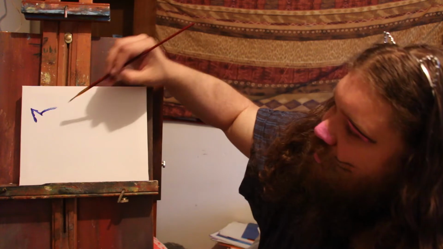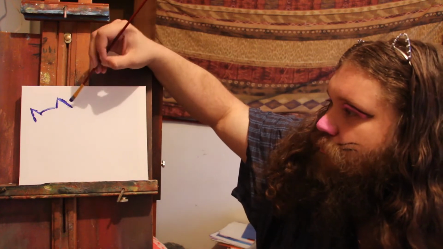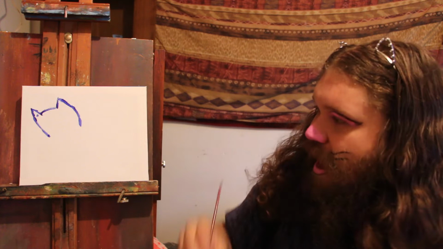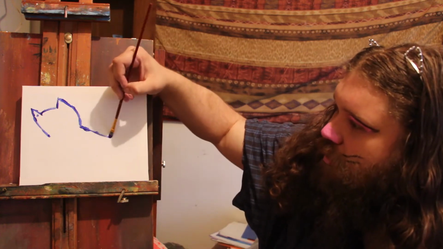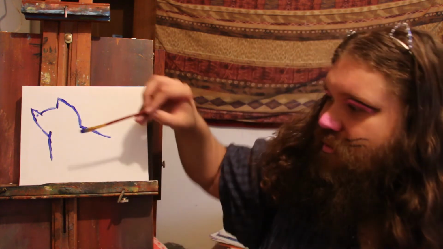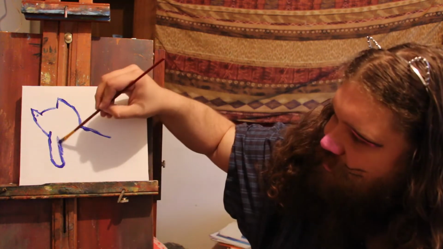Use a crayon, use anything you want. But I like to, well, you'll see how the painting comes along. I like to use this blue in the color of the cat a little bit. So, to paint the cat, you just imagine what a cat looks like. You could use a reference material if you want. I'm just going to quickly paint.